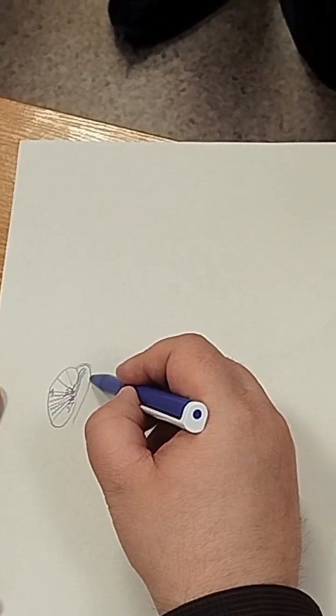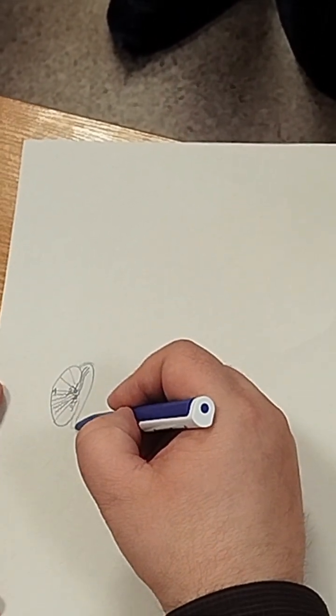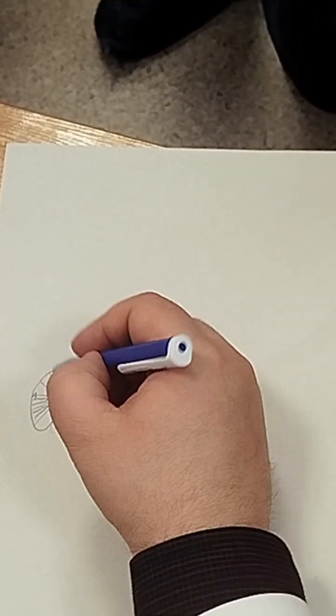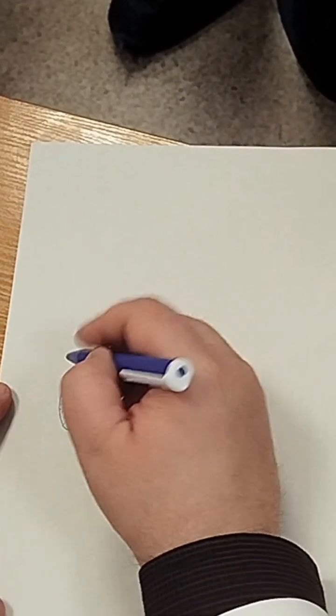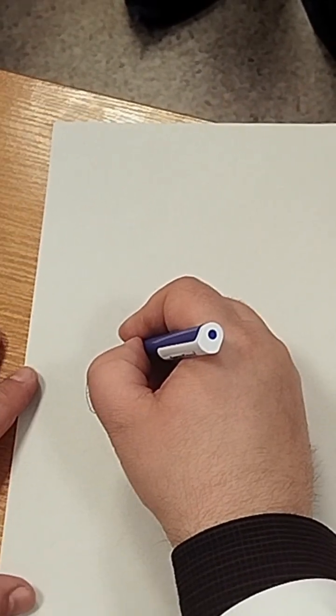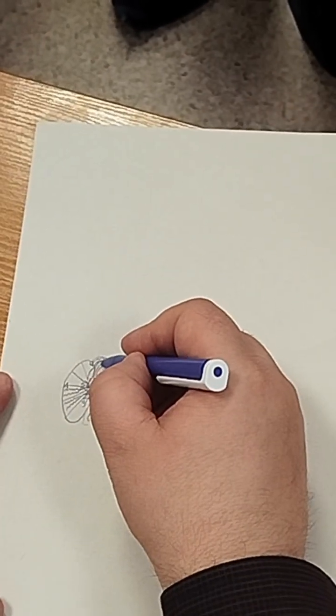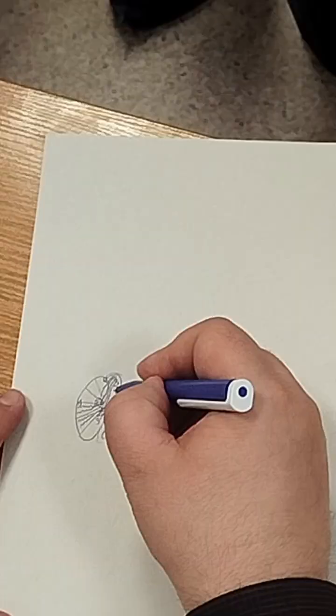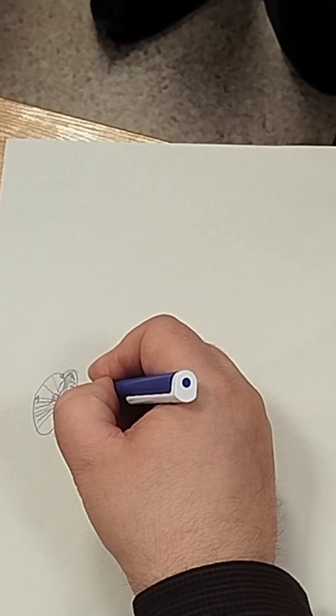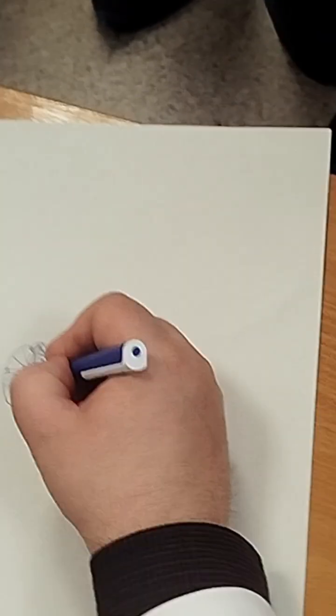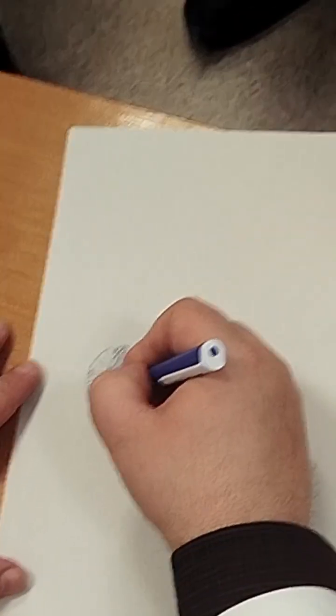Epididymis consists of head, body and tail. Here it is the tail. And ductuli efferentes, I put here number 4, go to the head of the epididymis, and here they join together and make ductus epididymidis.